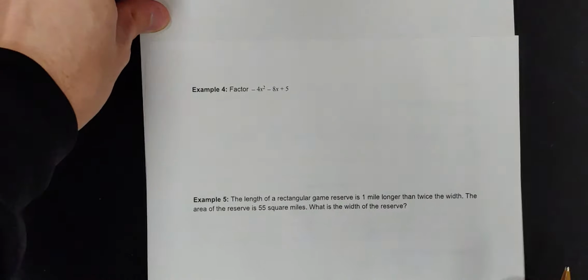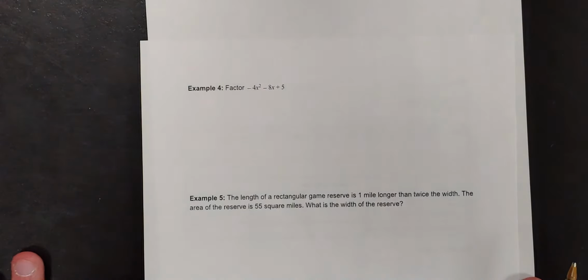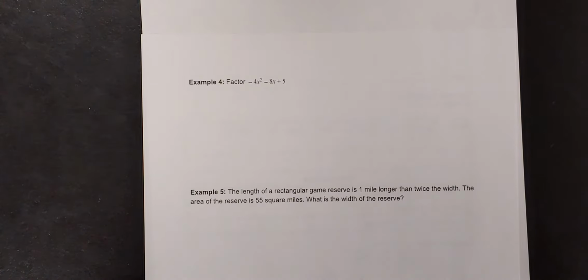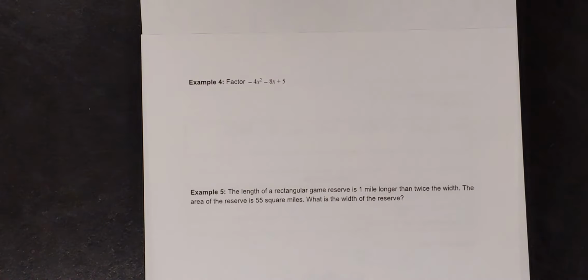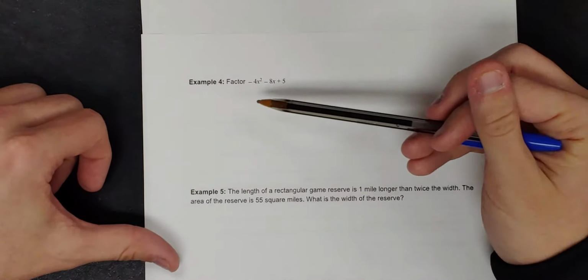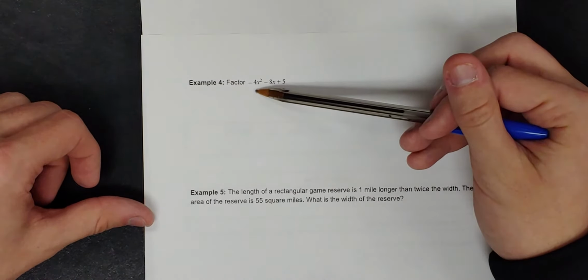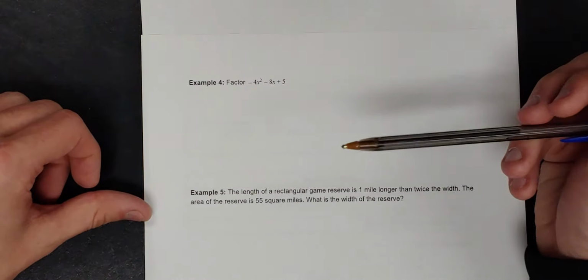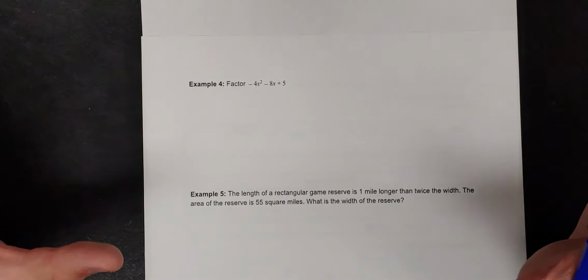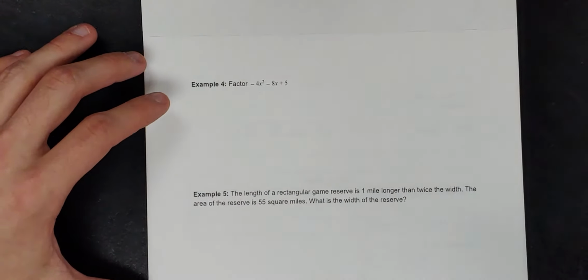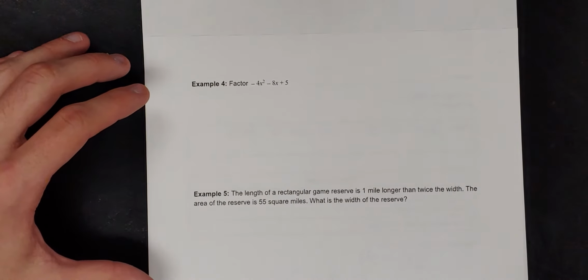And now we have two more problems that we're going to do together. On example 4, we have negative 4x squared minus 8x plus 5. So this problem, again, we don't have a GCF, but we are going to factor out something to make our lives easier. So I want to make the coefficient of my squared term positive. If that is positive, then factoring is so much easier. Factoring with a negative coefficient makes everything a lot harder than it needs to be.